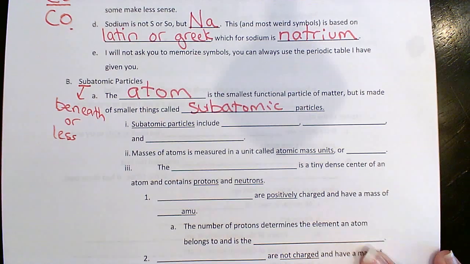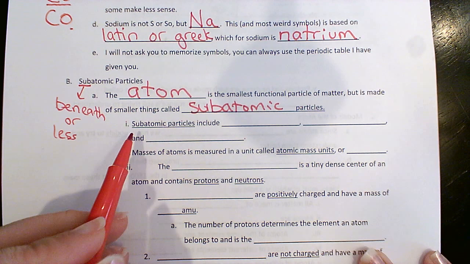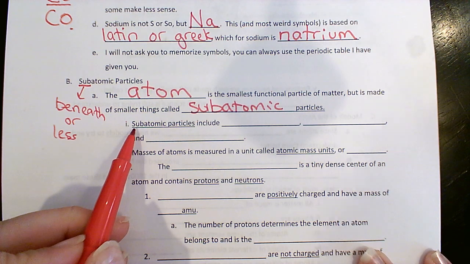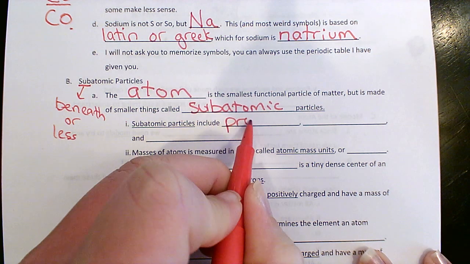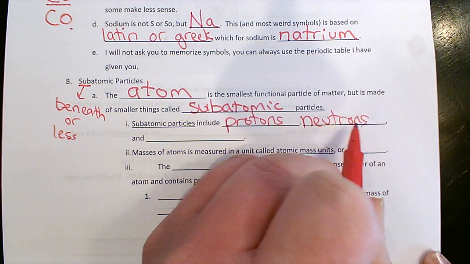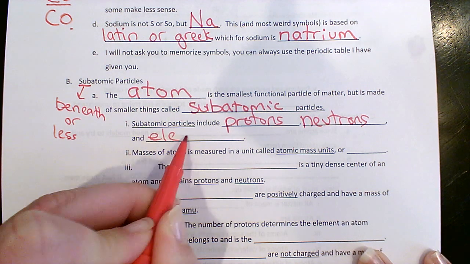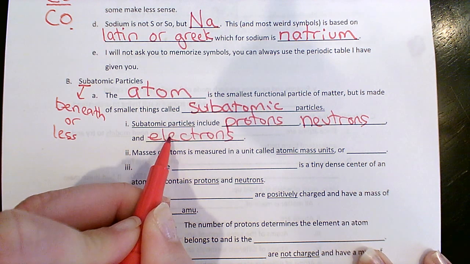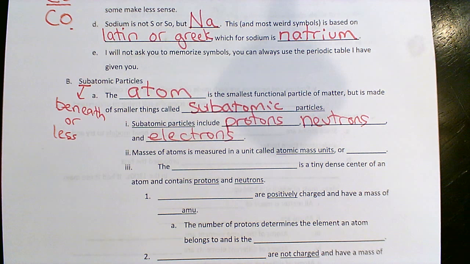You have probably heard of these, but we'll talk about them in a little more detail than you probably have before. These are the protons, neutrons, and electrons. And these are exceptionally tiny.